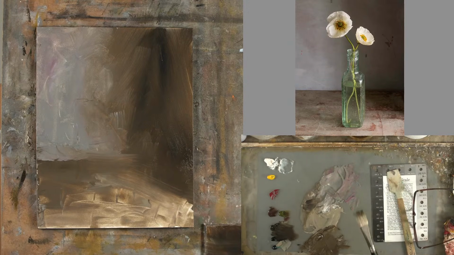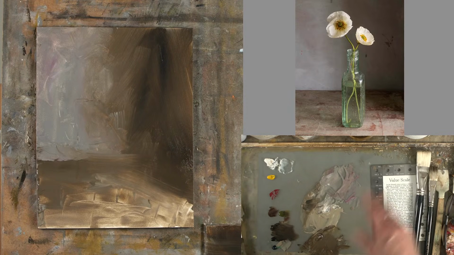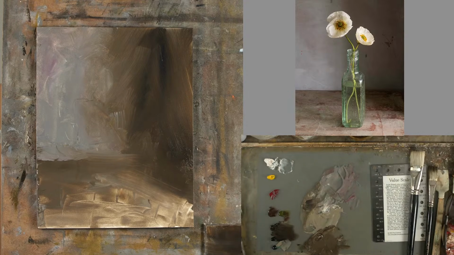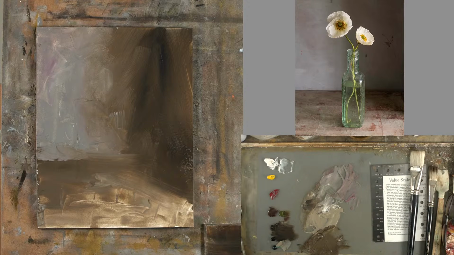This is lighter than it needs to be, but I can always play with it later. So now we've got something established, we're getting somewhere. And it's only paint and it can all be changed, you just want to get a feeling of something happening there.